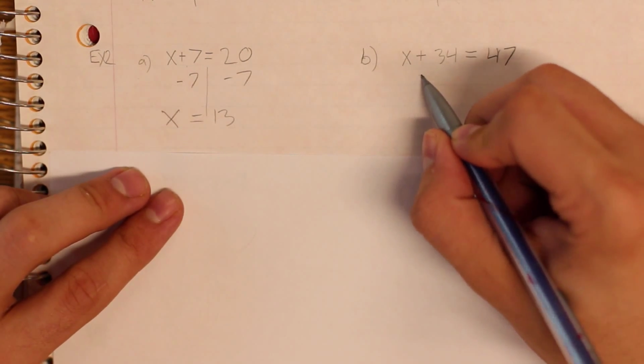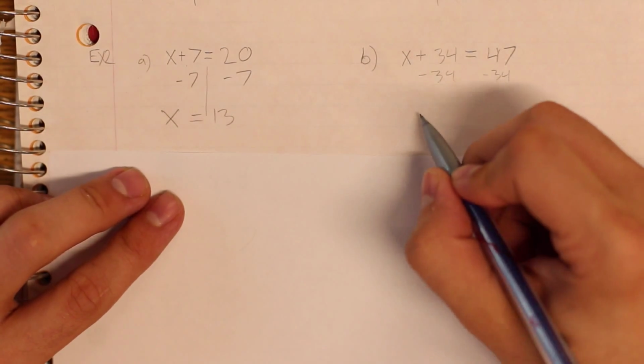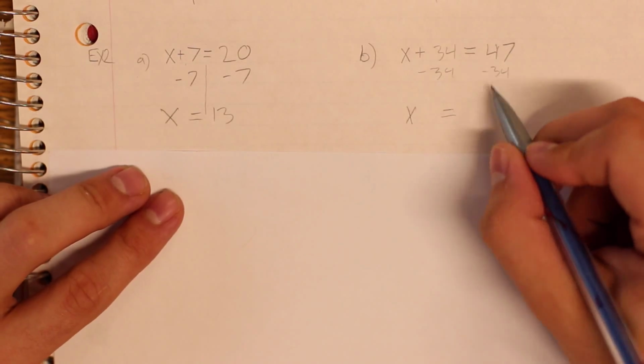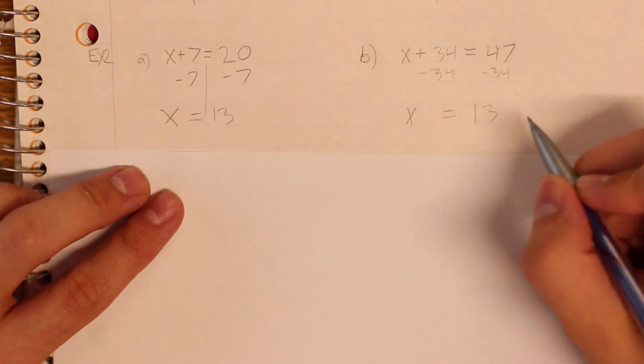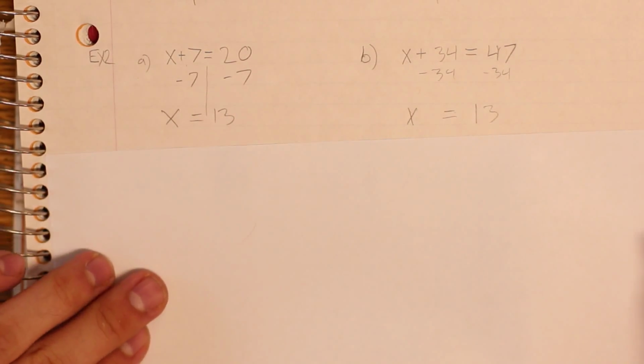Okay, next we're going to subtract. Subtract, so you end up with x is equal to, and you should get what? I think we get 13 again. Oh, wow, 13 and 13. Can we be that unlucky?